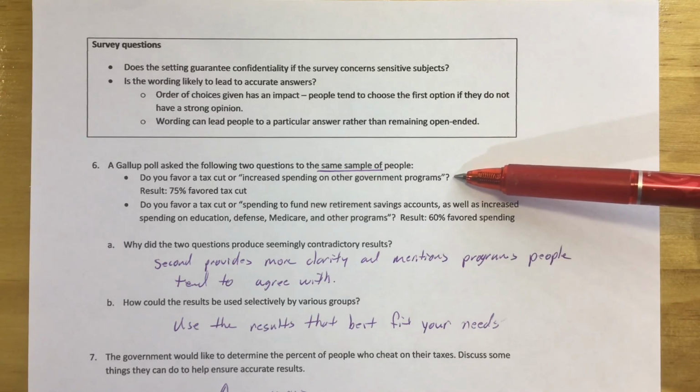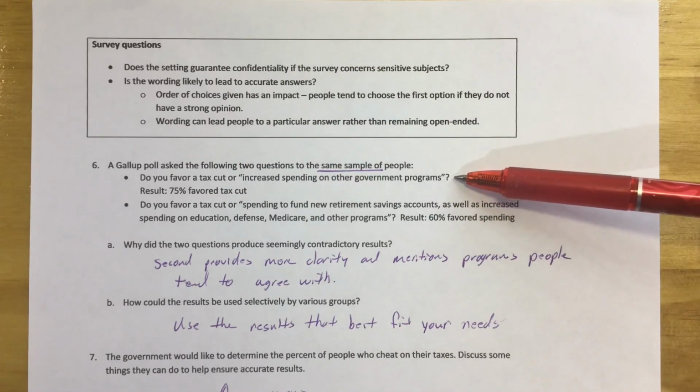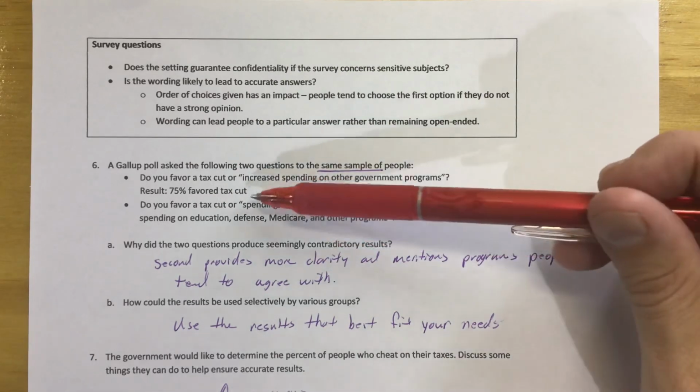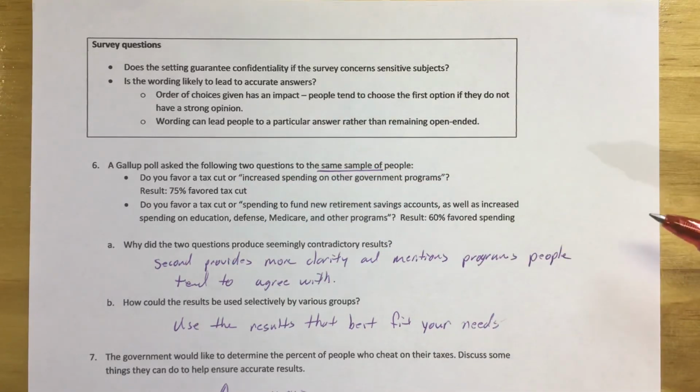Me, I'd say, I think I'll go with the tax cut. Government programs, like what exactly does that mean? Where's my money going? Okay, well, 75% favored the tax cut. All right, next one. Do you favor a tax cut or spending to fund new retirement savings accounts as well as increased spending on education, defense, Medicare, and other programs?